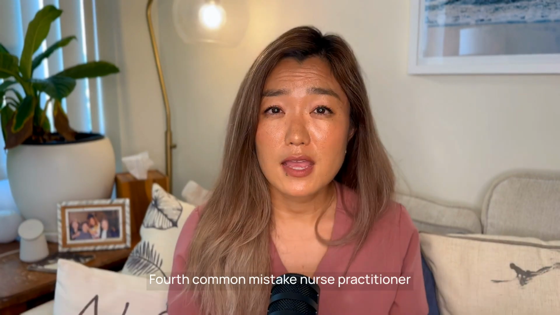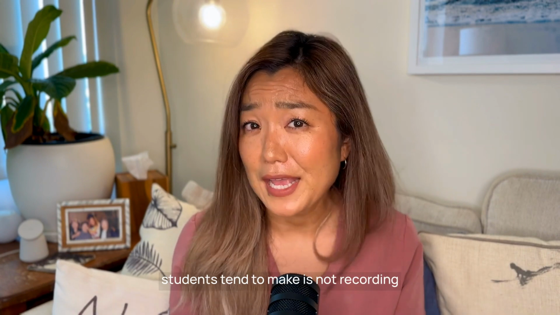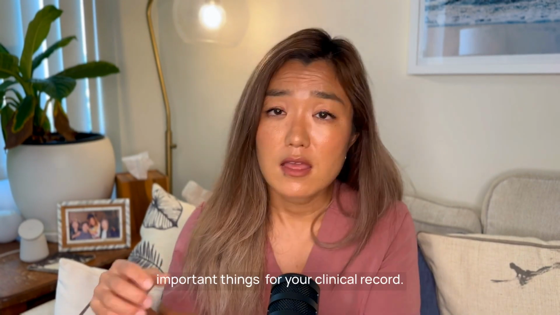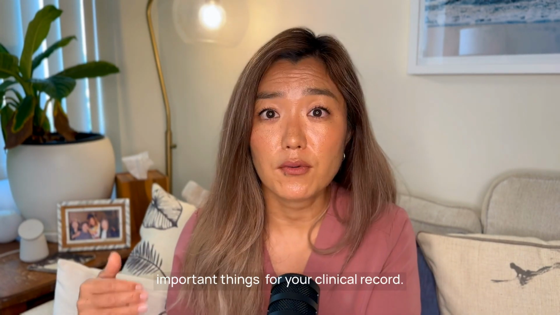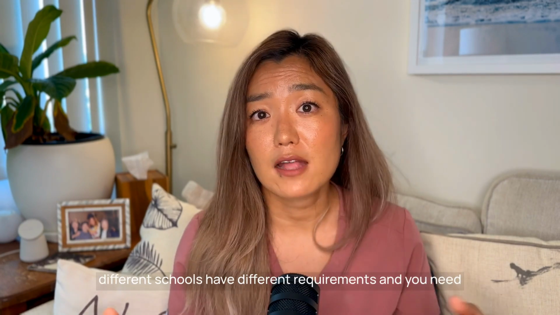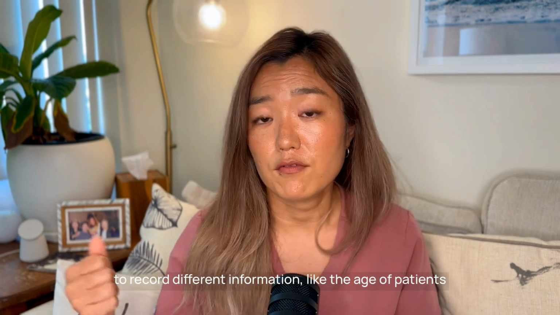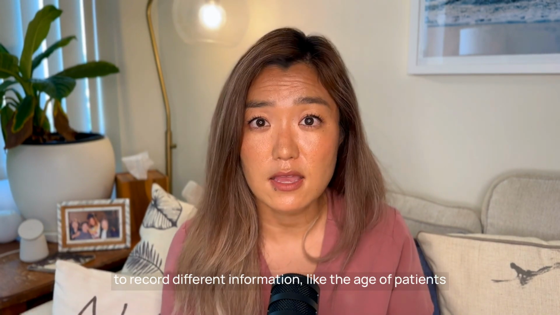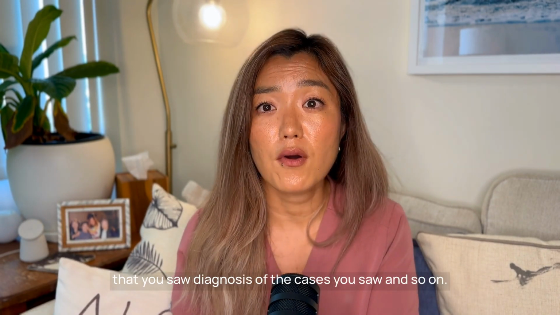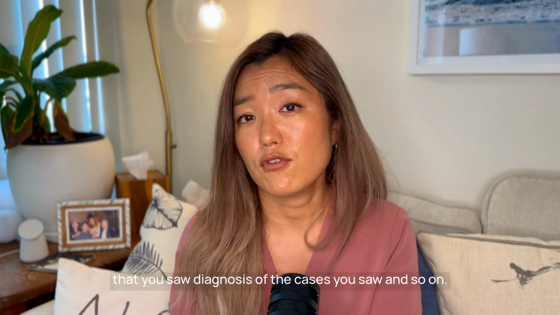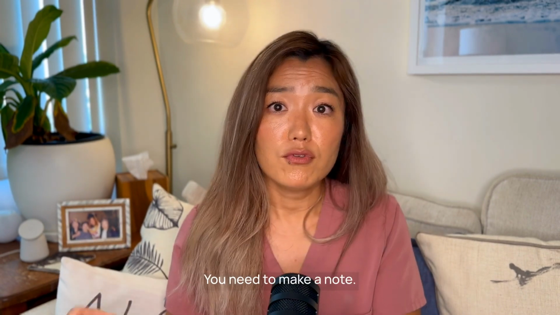The fourth common mistake nurse practitioner students tend to make is not recording important things for your clinical record. Different schools have different requirements, and you need to record different information like the age of patients that you saw, diagnosis of the cases you saw, and so on. You need to make a note.